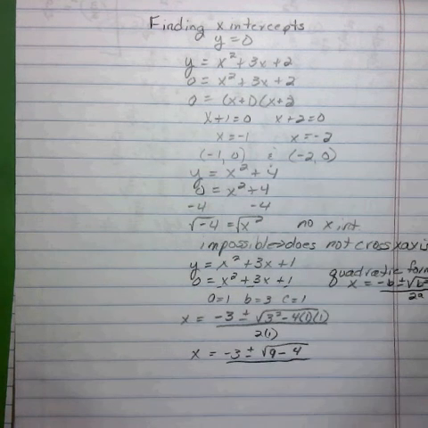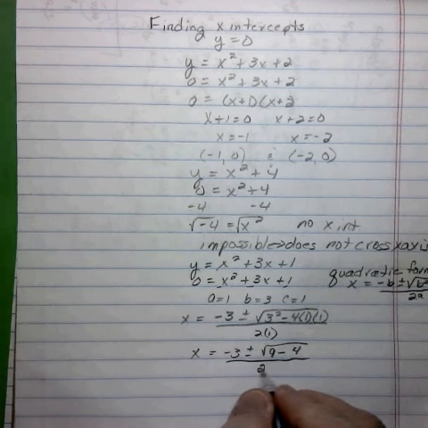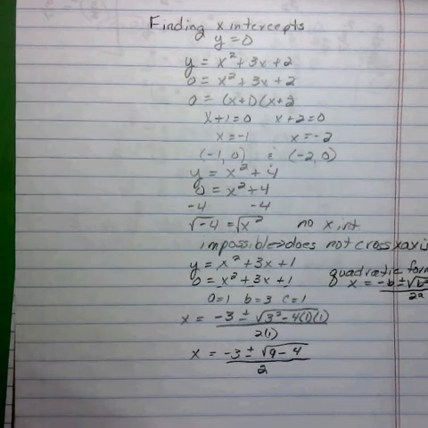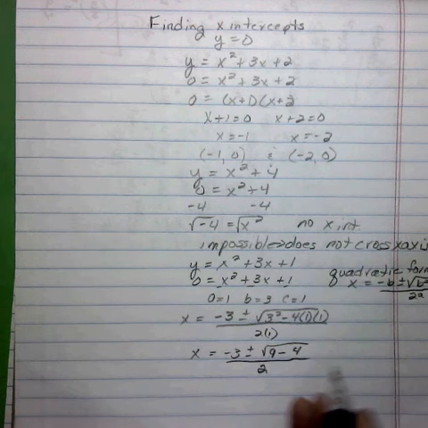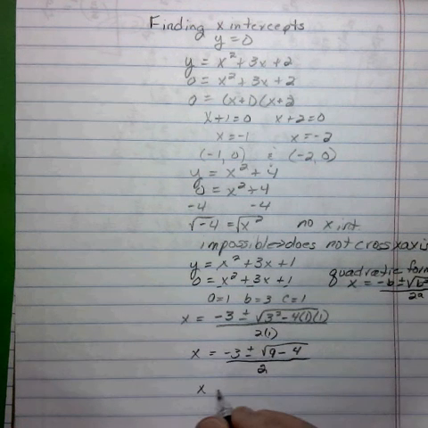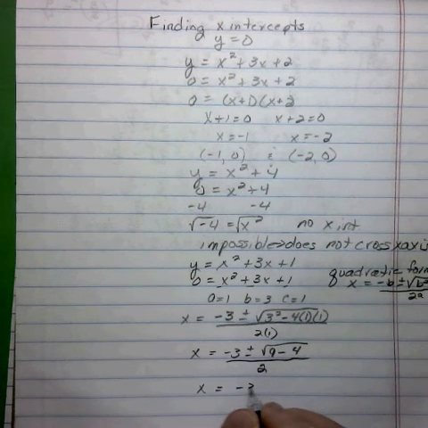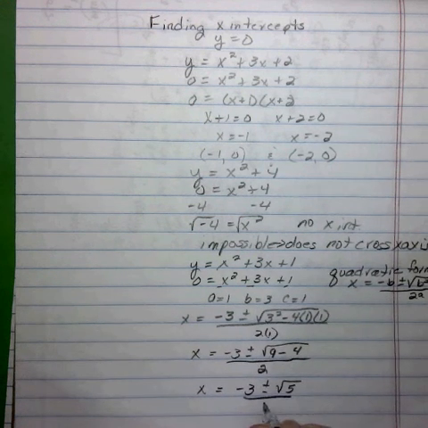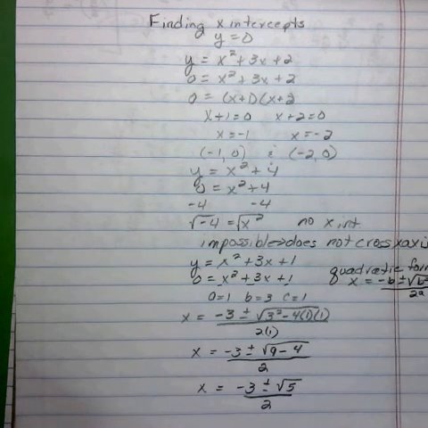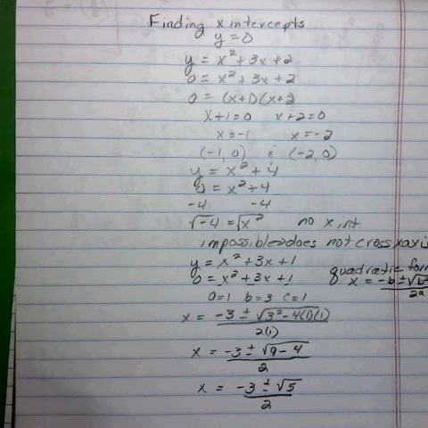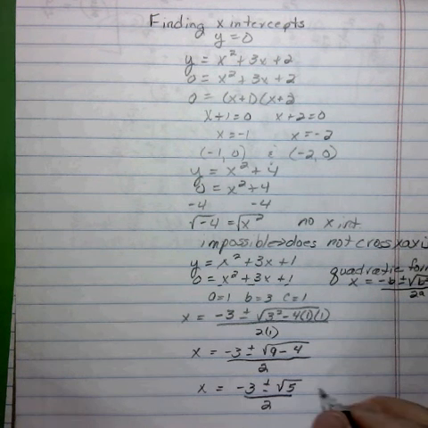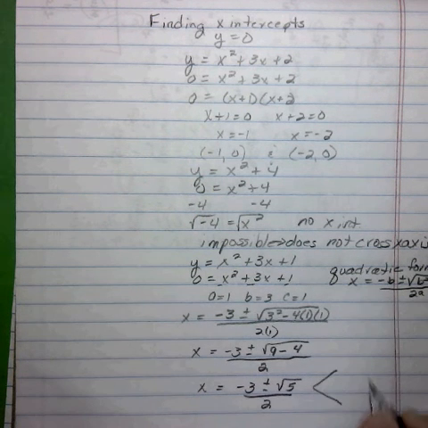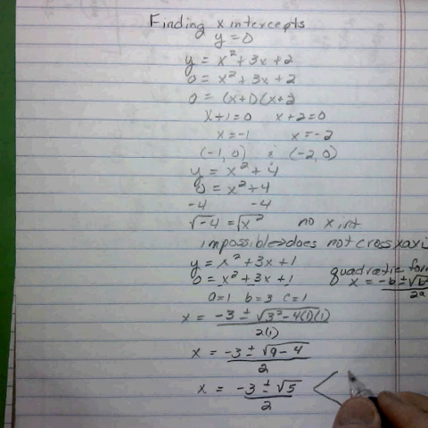Of course, we can do this multiplication in the denominator. That's pretty easy to do. And then we have 9 minus 4, which is 5. So negative 3 plus or minus the square root of 5 over 2. Now the square root of 5 is not a perfect square, so that does give us a decimal. But we would get two answers, this plus or minus.